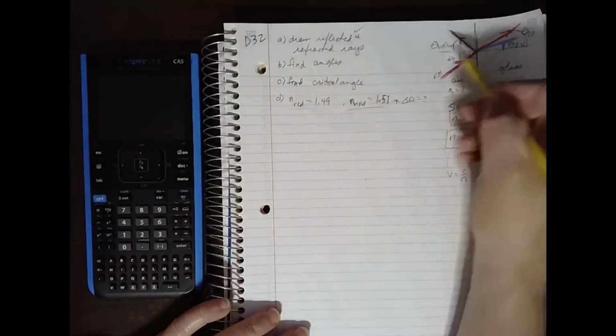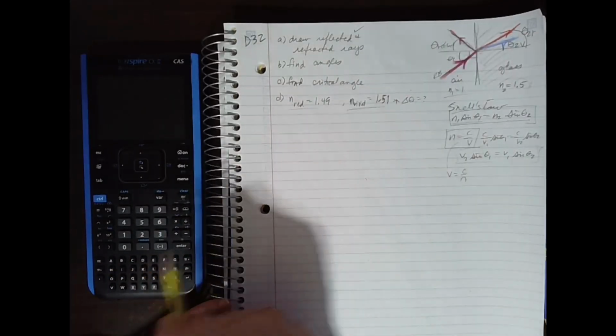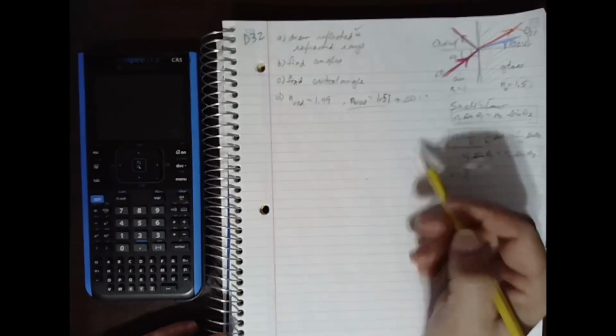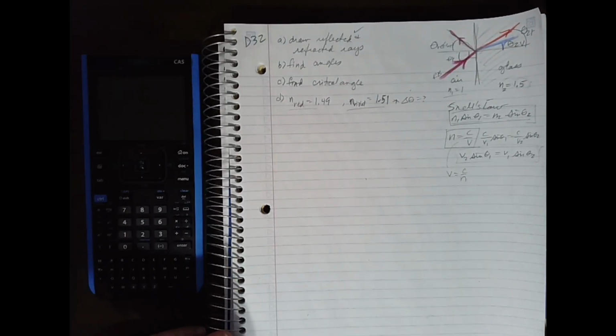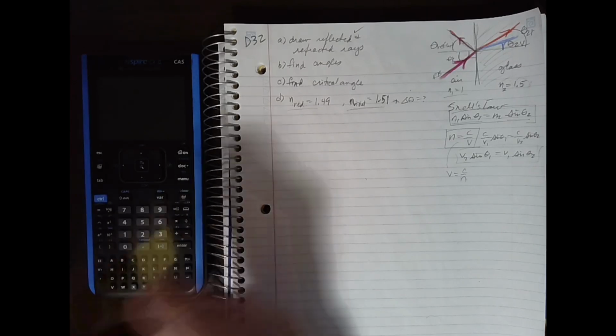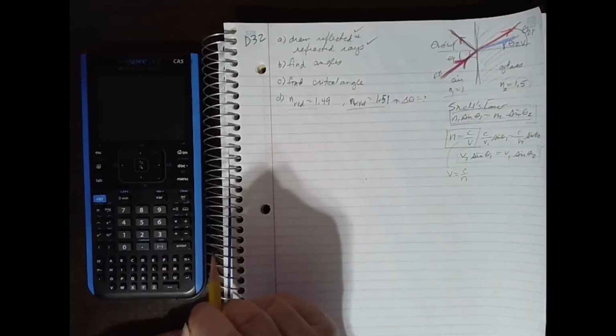Reflected, it just bounces back. They bounce back together because they aren't entering into this other material, the glass, that changes the speed of light inside. Okay, so we drew the refracted rays.